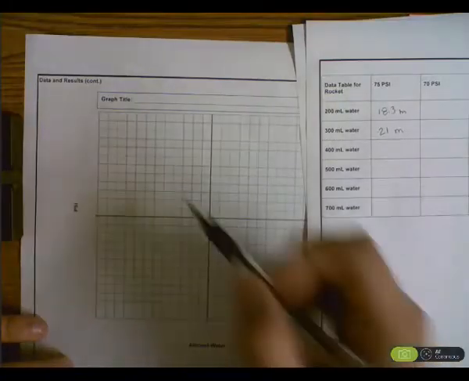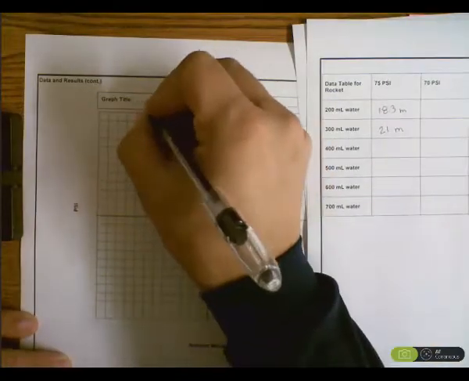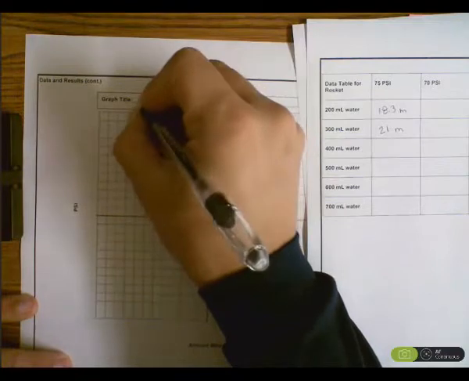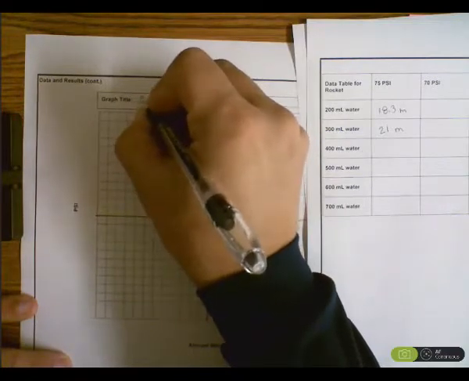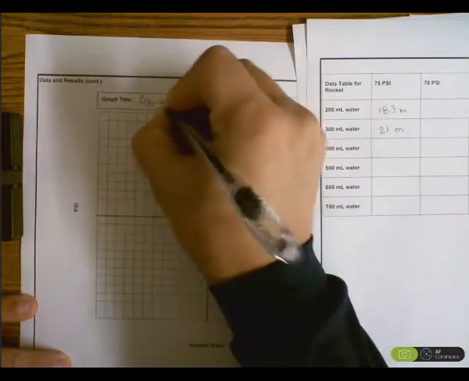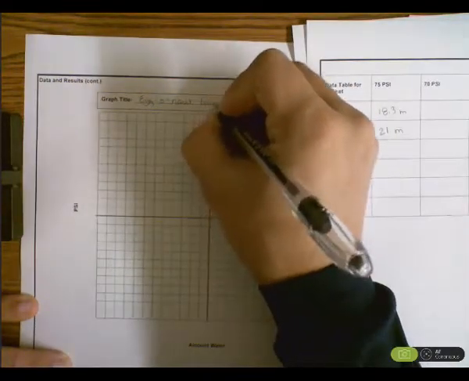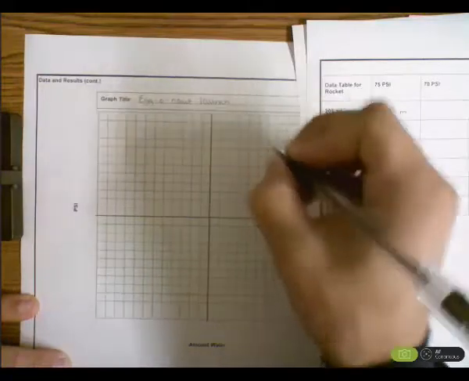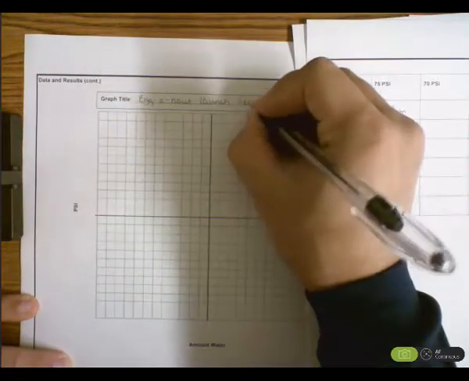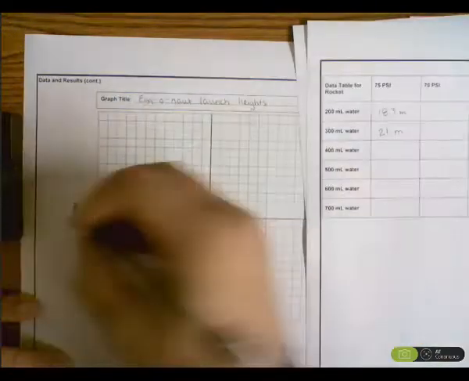21 meters. And I'm going to take this information and put it inside of my graph. So my graph title is Eggonaut Launch Heights. This right here should be height.